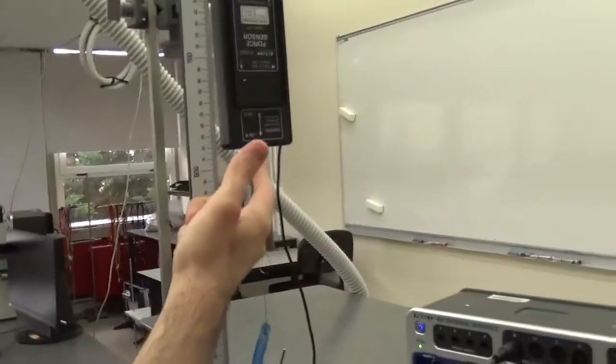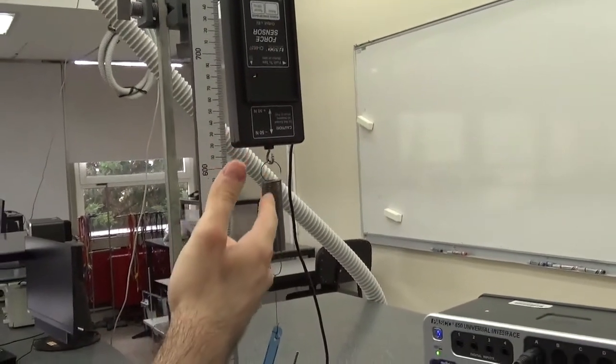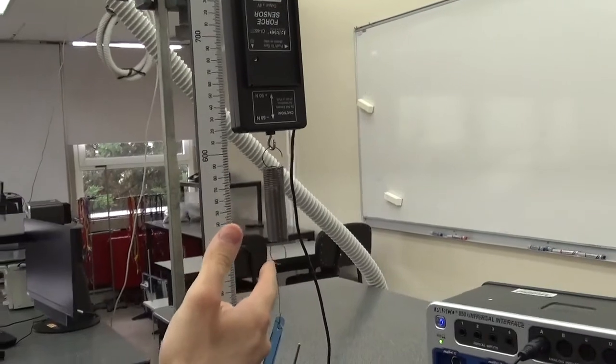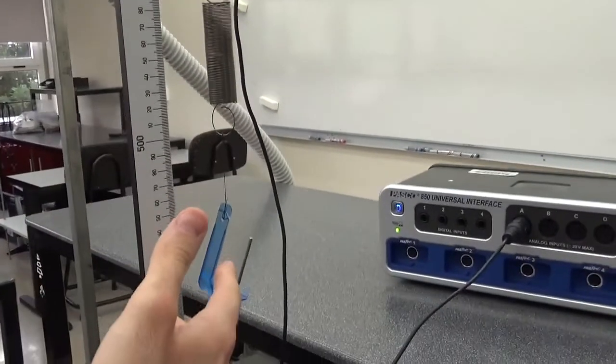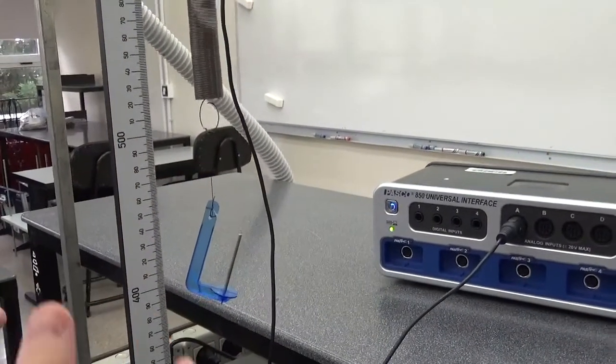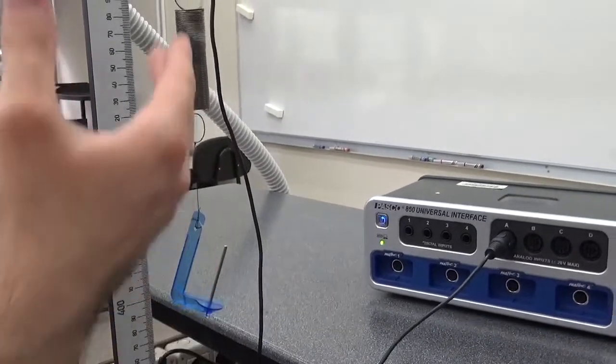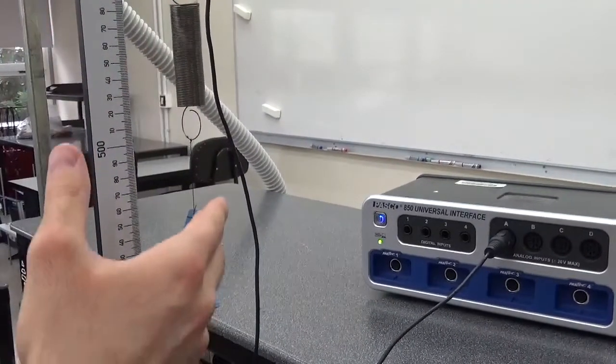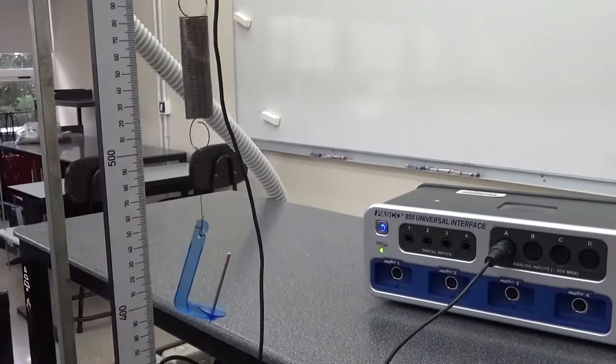In addition, if we look over here, at the bottom of the force sensor we have a suspended spring, and then at the bottom of that suspended spring we are tying a mass hanger. So whatever force that we are going to be applying on that spring, we are going to suspend its masses on top of that mass hanger.